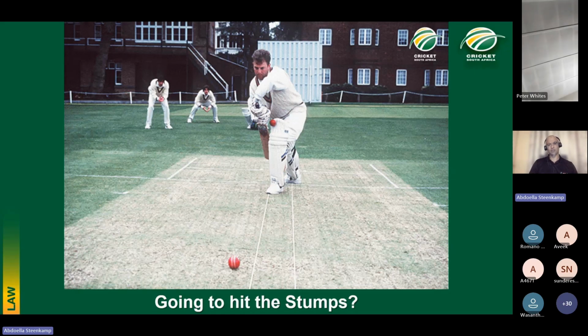So the point I'm trying to make is, in the last three slides that we looked at, yes, we need to take into account the laws and those points that you need to consider. But there are also other factors that you need to take into account when judging an LBW.